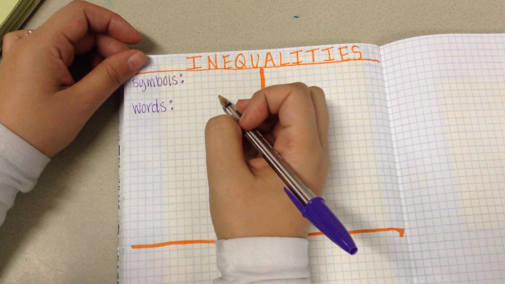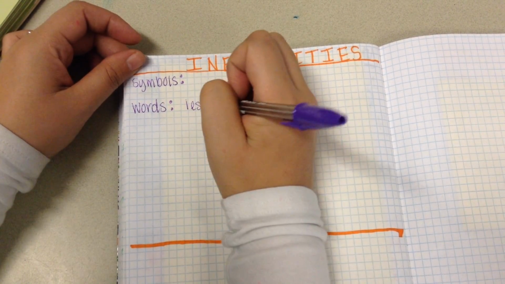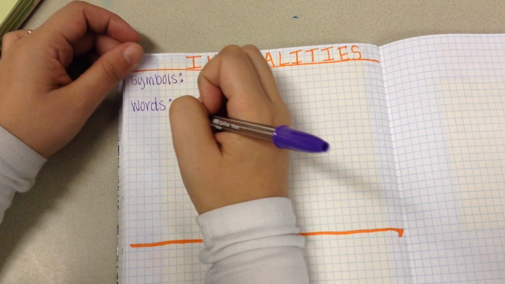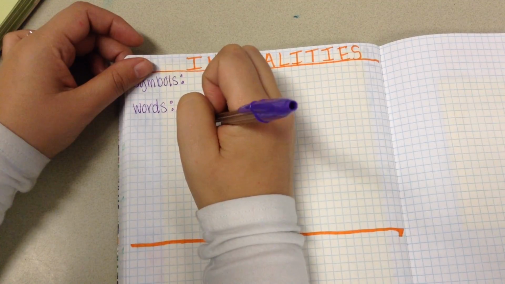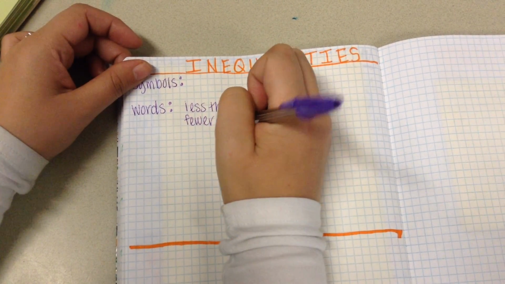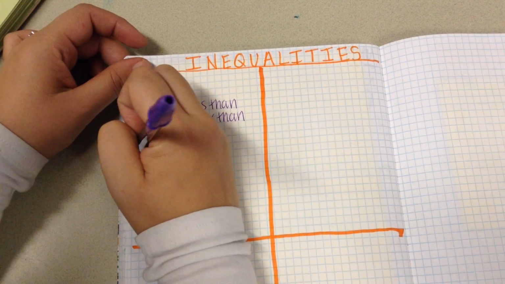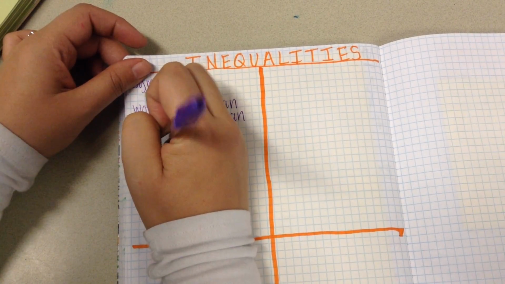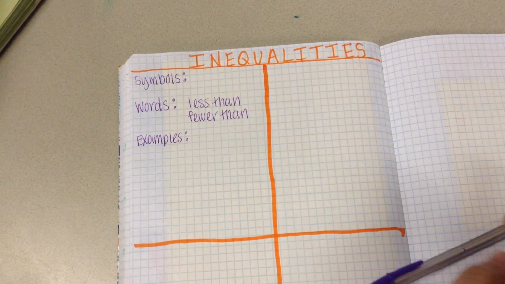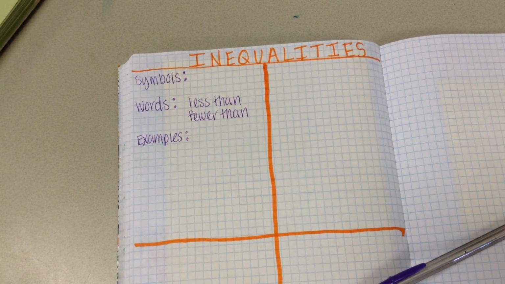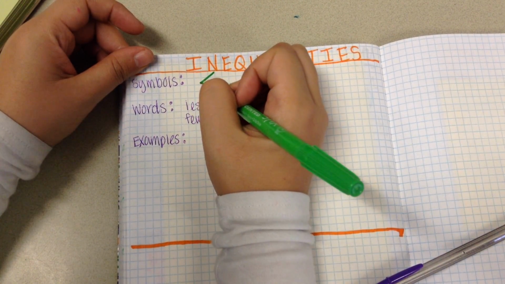So some of the words that are going to go with this are less than, fewer than. Okay? And then we're going to have some examples. So the symbol is actually looking like this. Okay?